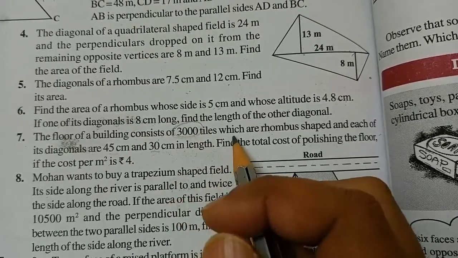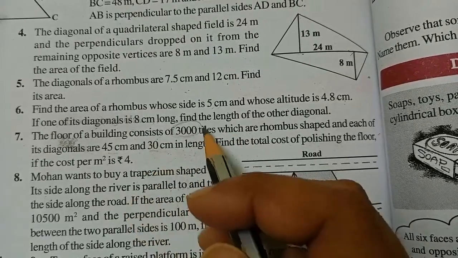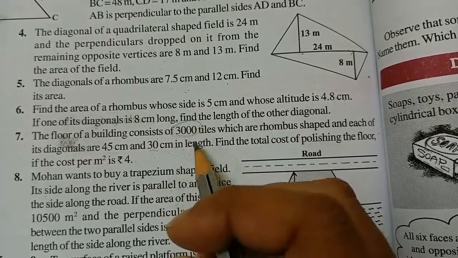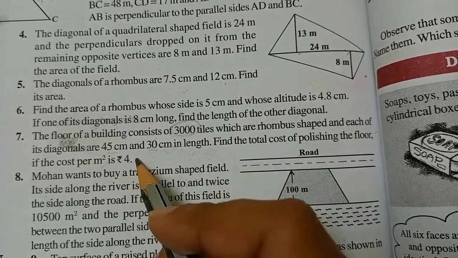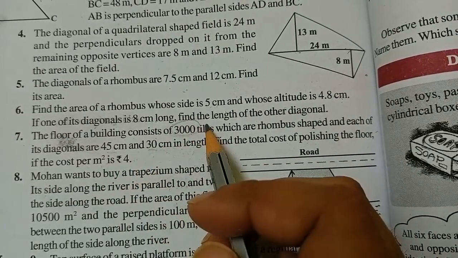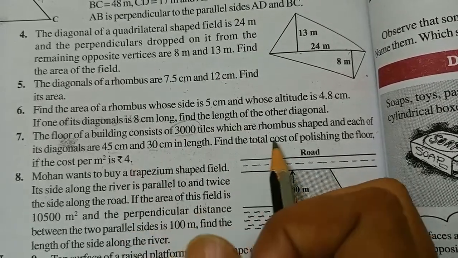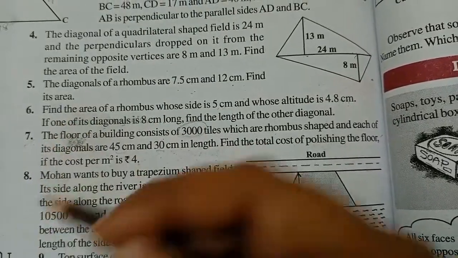Then after that you have to find out the total cost. So cost of 1 meter square is 4 rupees. So whatever answer comes, then you have to multiply by 4. Then you will get the total cost of polishing the floor. Okay, very easy. So this 7 number is your homework.